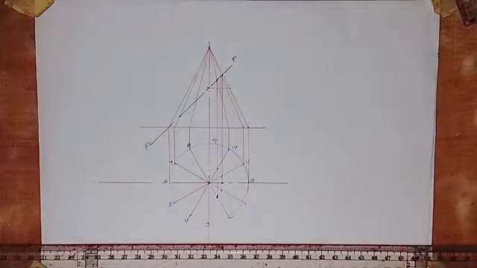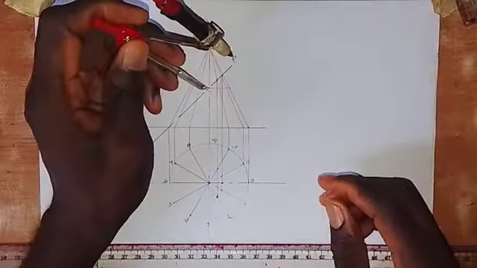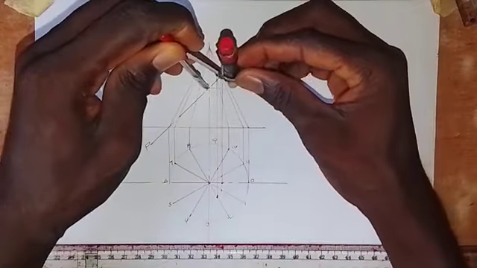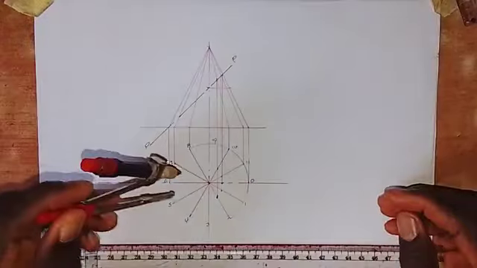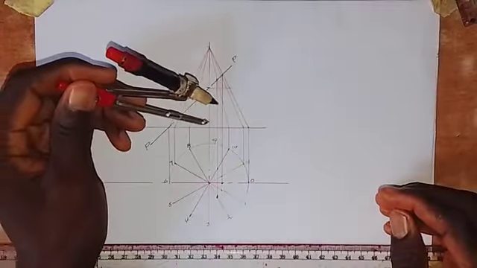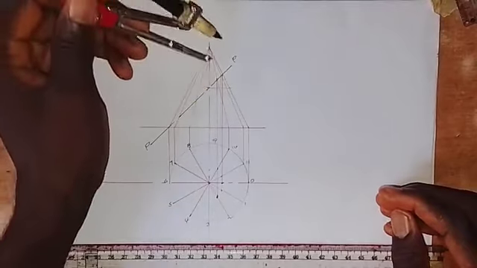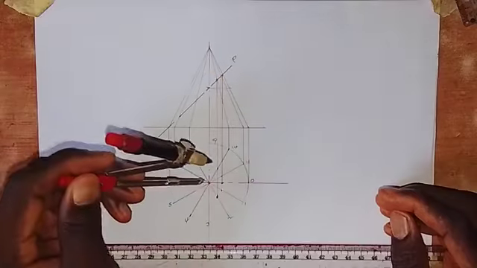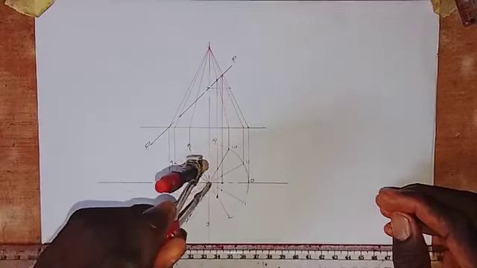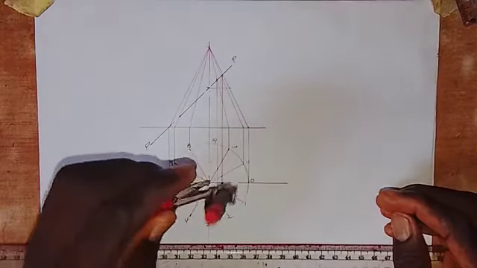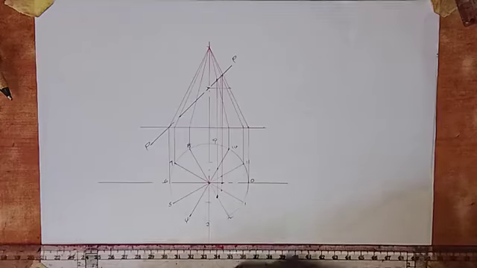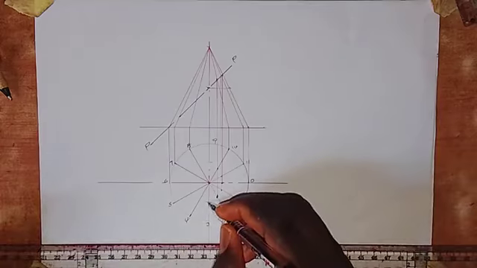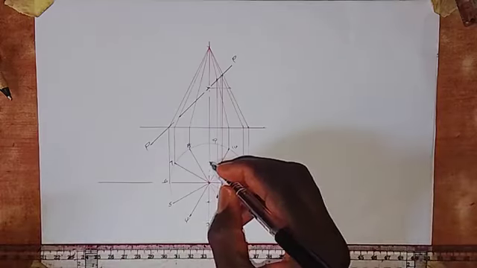Okay, so we take that measurement. Take the distance from here to here with the compass like this, then bring it to this point. We are doing it because this line for 3 and 9 is a vertical line, not a slant line like this. So come to this point here, make an arc here for 9 and make an arc here for 3. So this is point 3 and this is point 9.